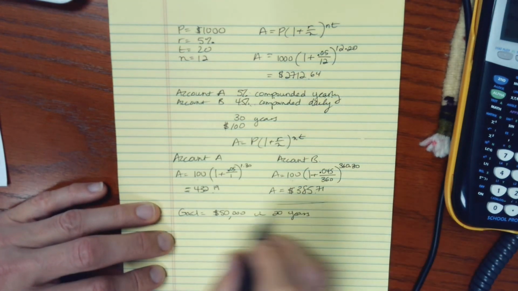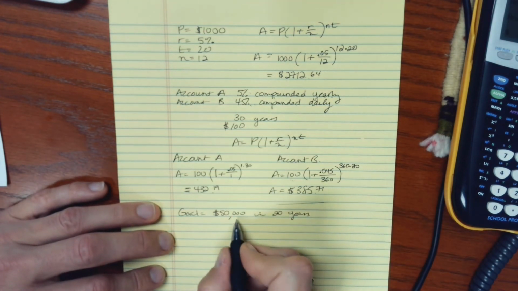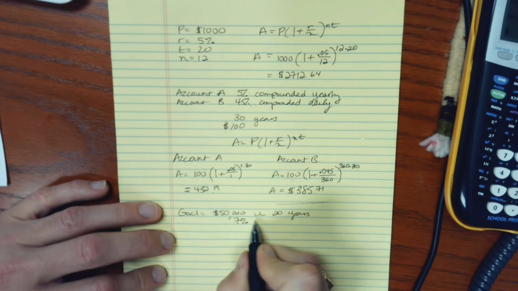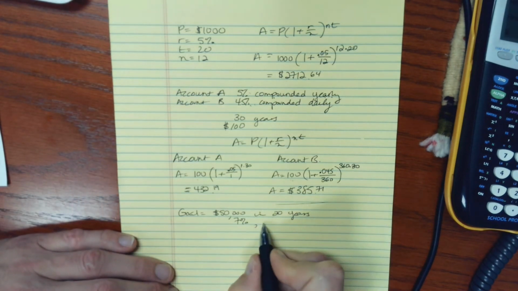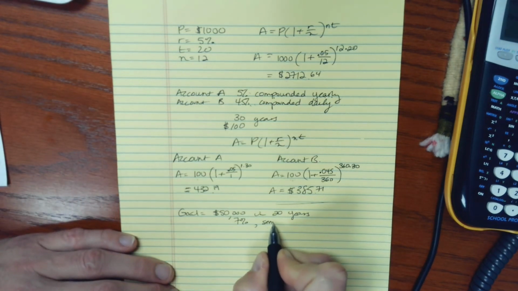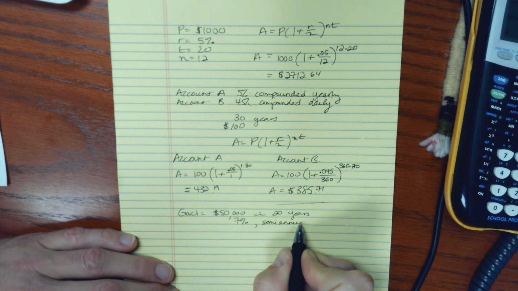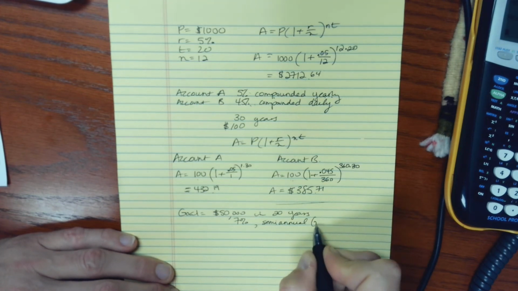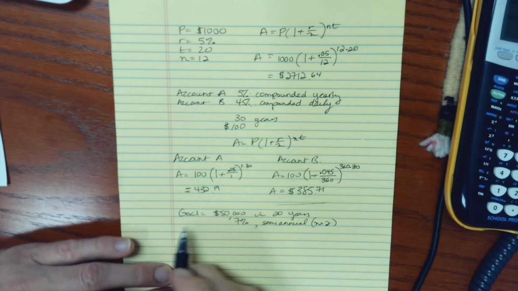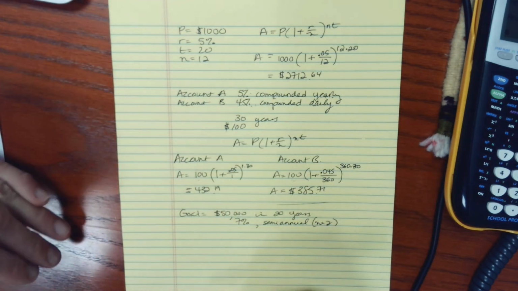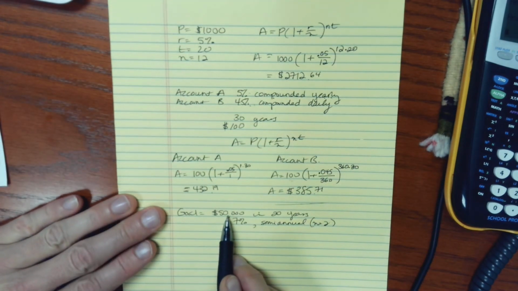And you know that you're going to be able to earn around 7% interest, and you found an account that compounds semi-annually. So in other words, n equals 2. And I want to know, how much do I need to invest now in order to meet this goal?